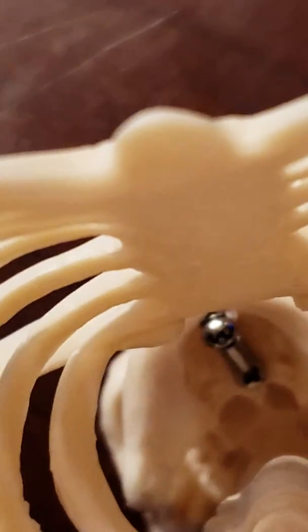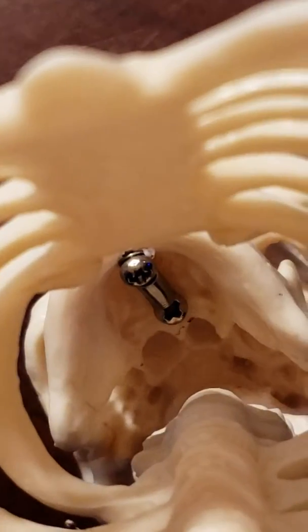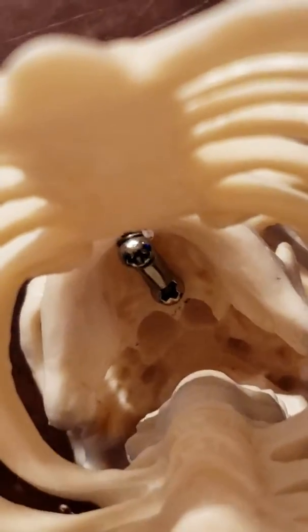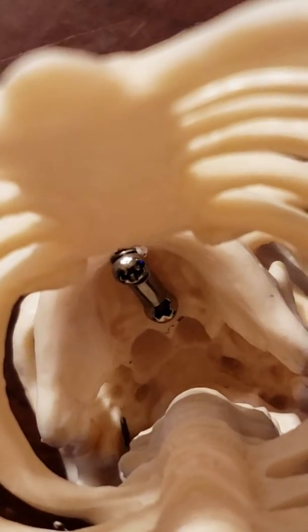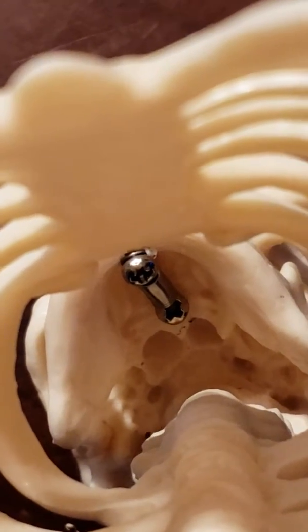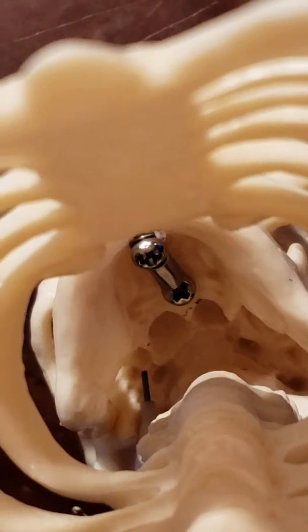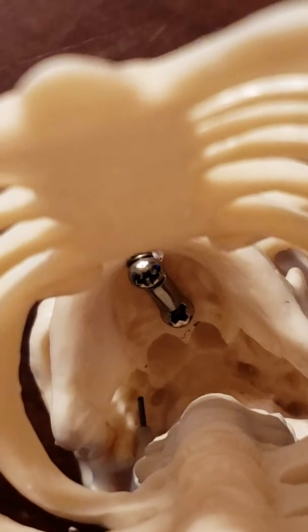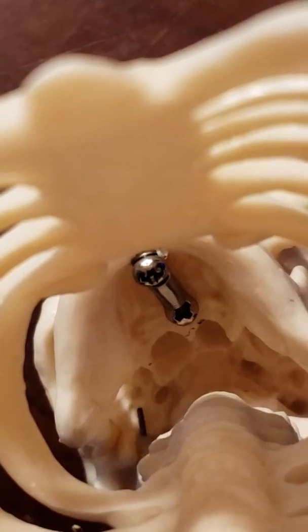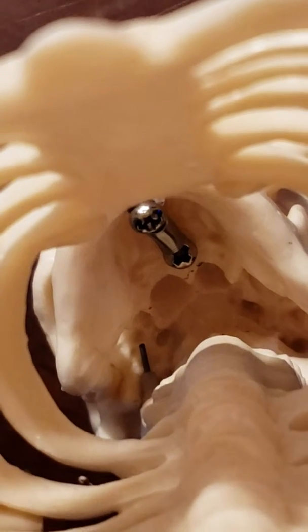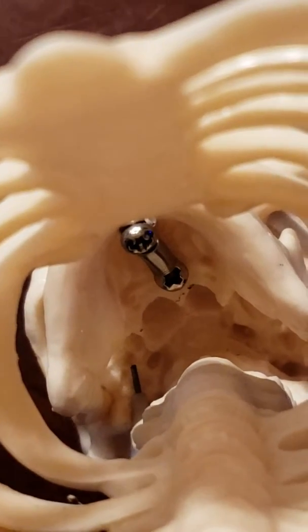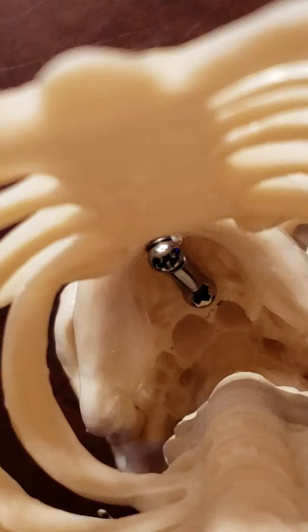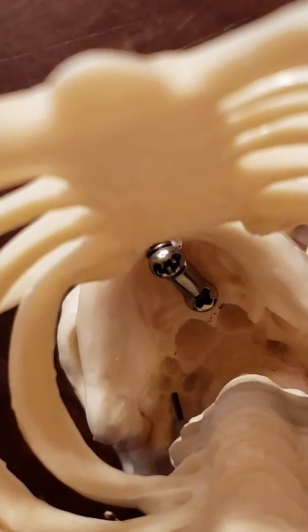Then there is the jugular foramen, and that is not easy to see. There we go. And that is this area right here. Then you have the carotid canal, and that is this one up here. And then the foramen ovale, and that is over here.